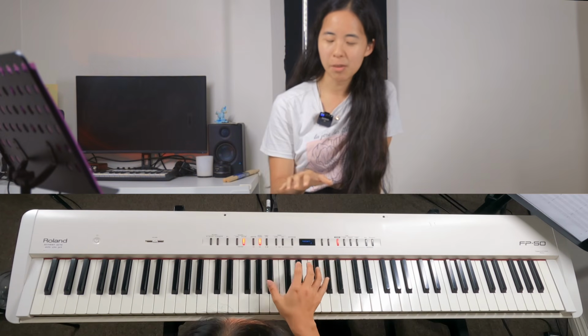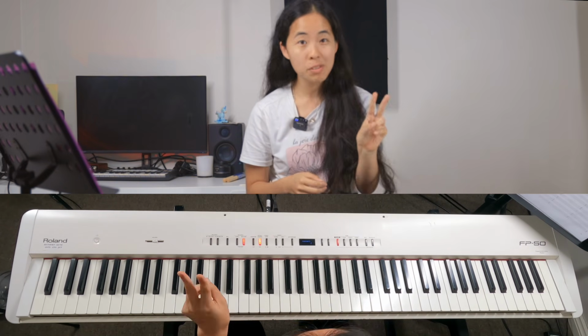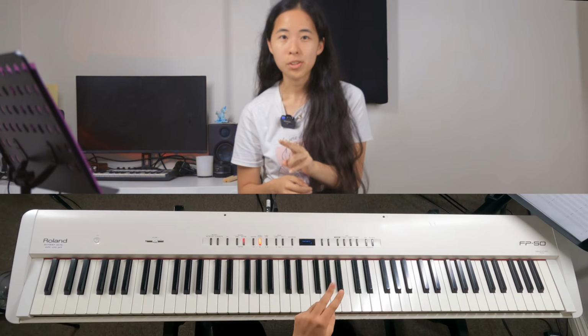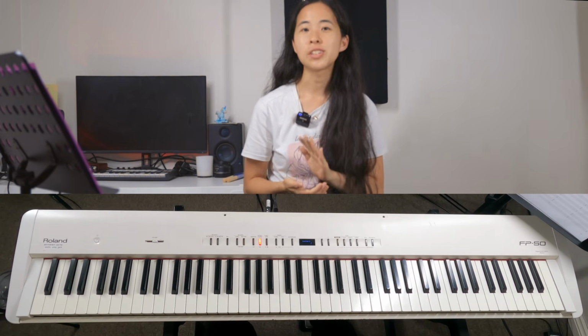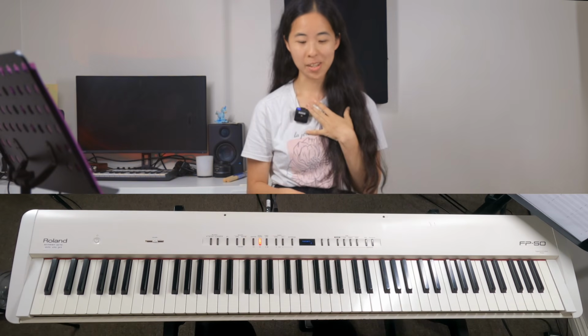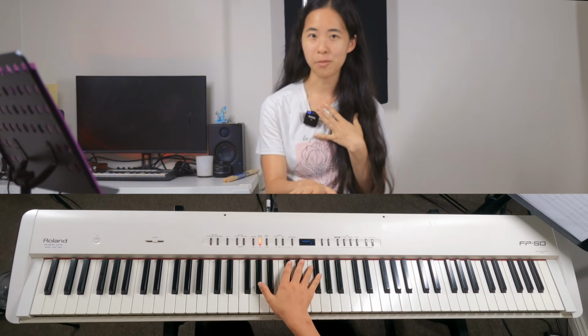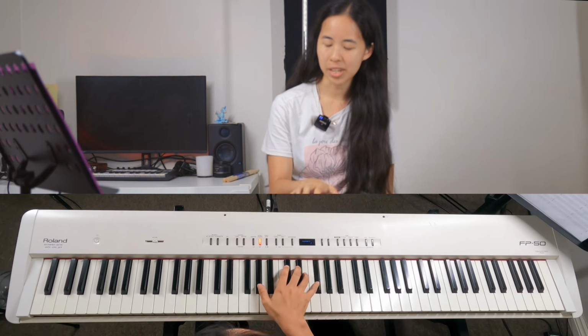So the first thing we want to learn is the pattern. It's made up of two groups of three, and then two groups of two. So try to count along with me. We're going 1, 2, 3, 1, 2, 3, 1, 2, 1, 2, 1, 2, 3, 1, 2, 3, 1, 2, 1, 2. Now I'm going to say those numbers and play that riff so you can hear what the rhythm's like.